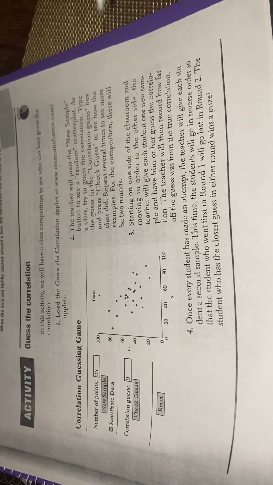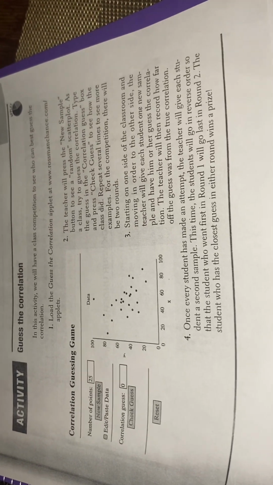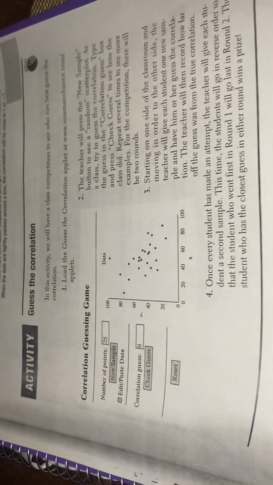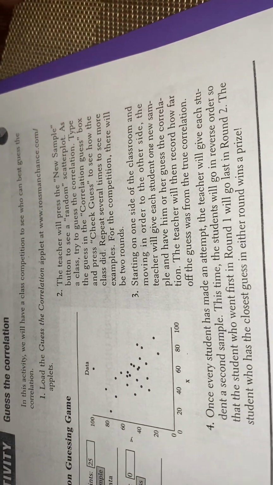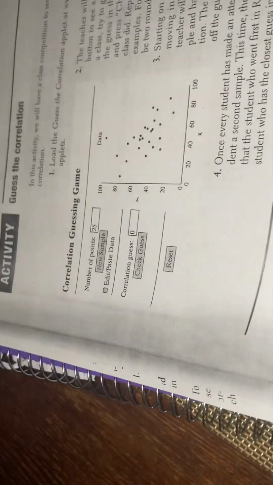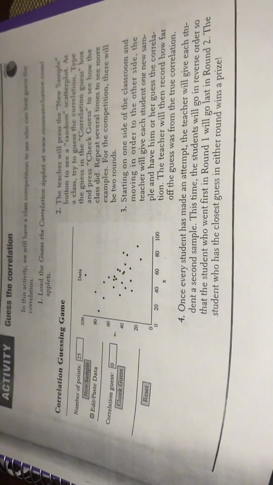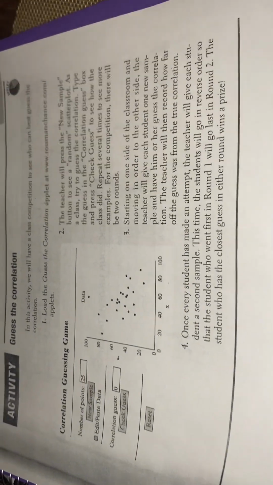Lastly, we have this little game. It's just a guess the correlation game where you plug the number of sample points that you'd like into this website. And from there, you can guess the type of correlation that this is. You can go and do that if you have the time or if you're in class.